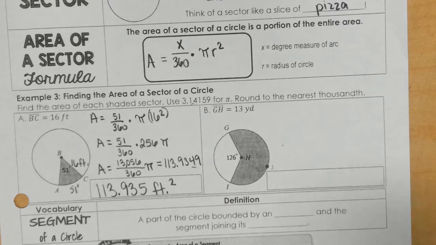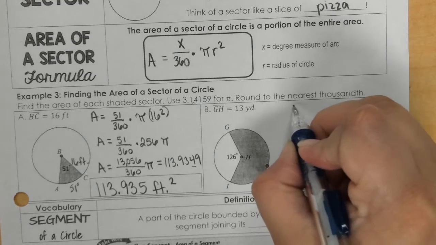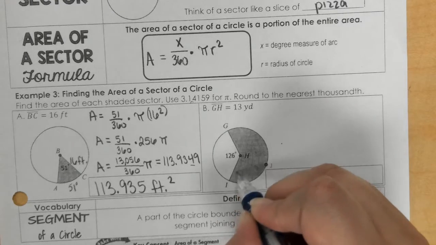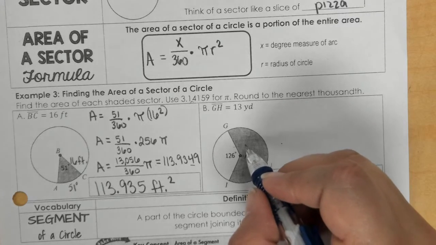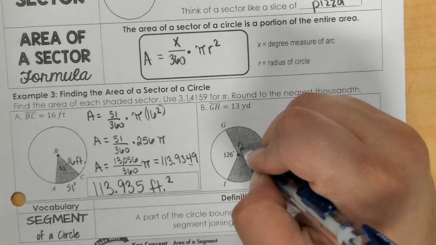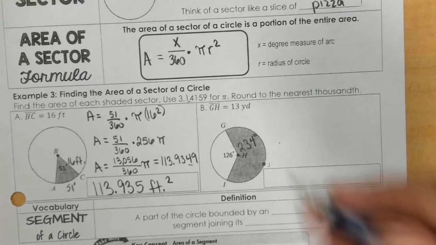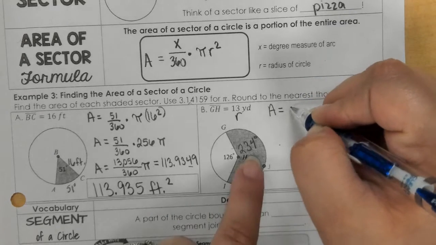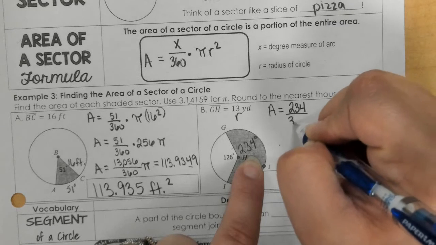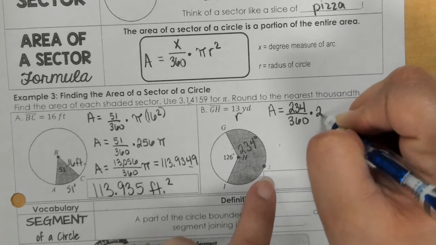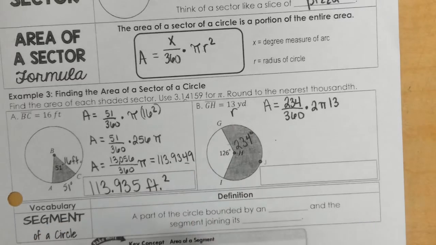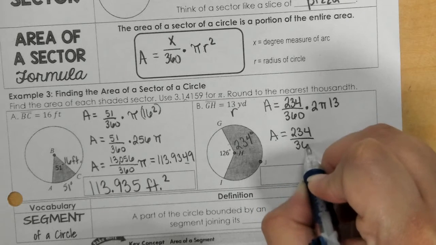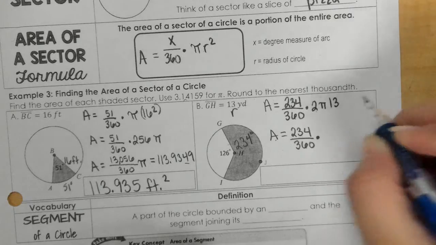So for part B, we would do 360 minus 126 to get this measurement here. If I subtract 360 minus 126, I get that this is 234 degrees. Secondly, my radius is 13. So I have the area of the sector would be 234 divided by 360 times 2 pi 13.